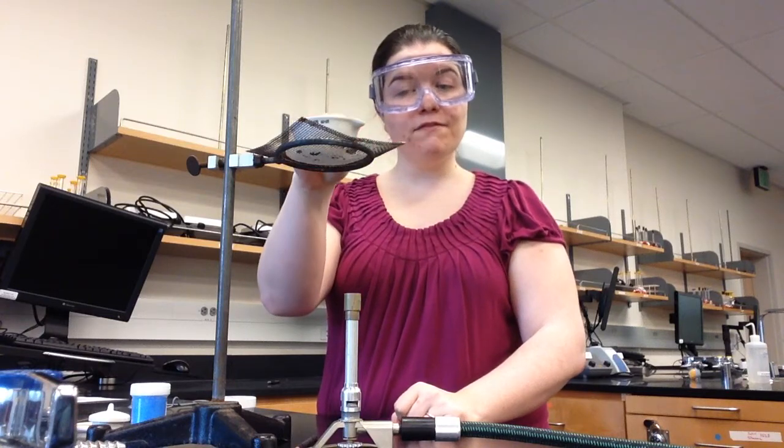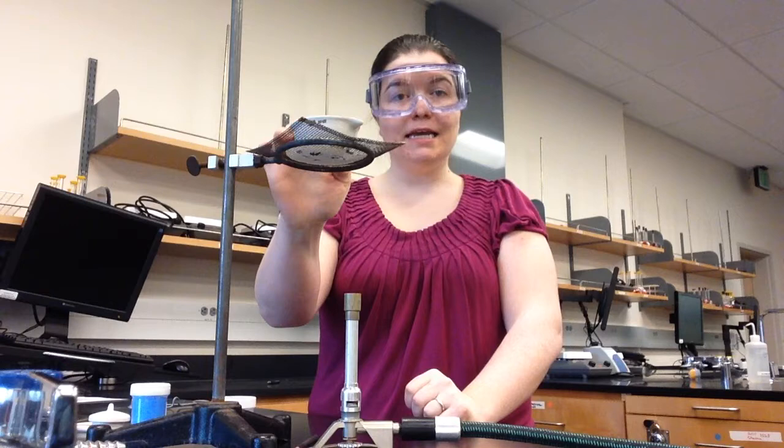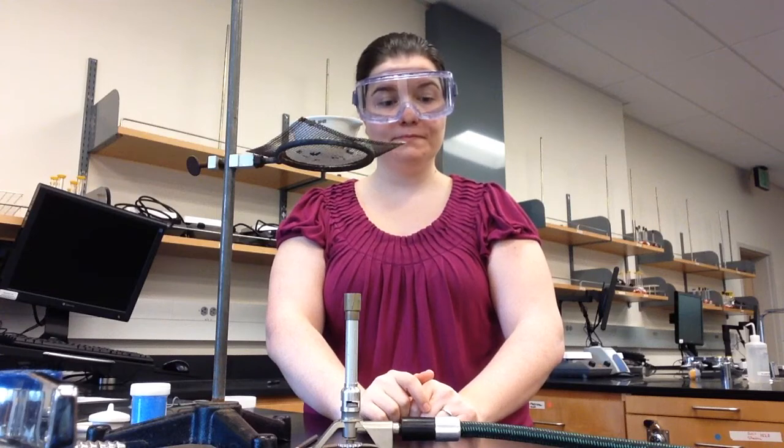You will continue heating for 5 minutes, letting the chemical and the container cool, and measuring the mass until a constant mass has been achieved. Between one mass, a heating, and another mass, there should be a difference of less than 0.01 grams. That means that all of the water has been removed from the chemical.